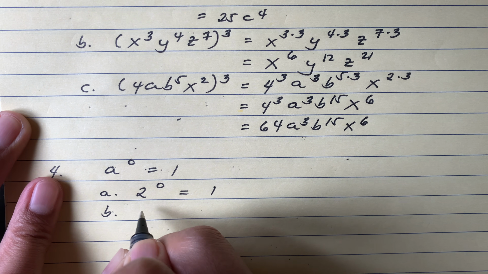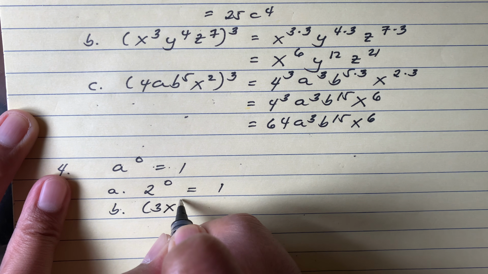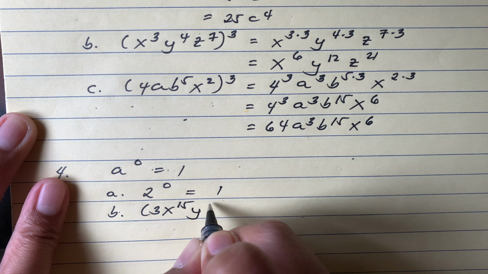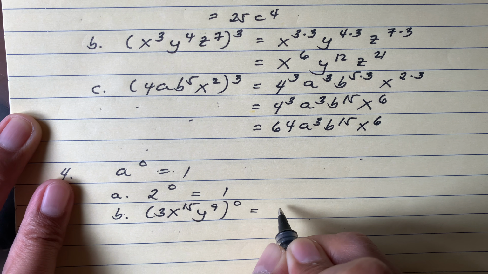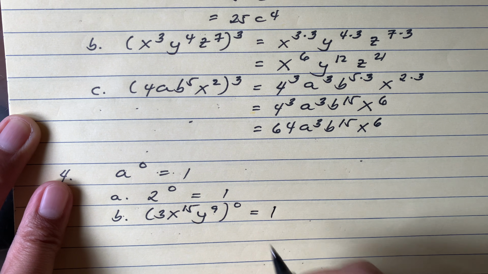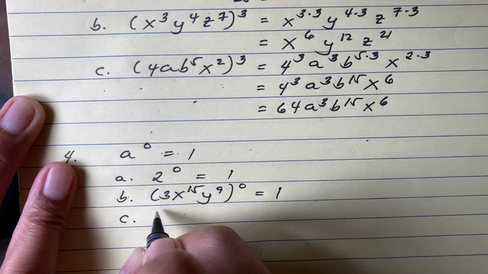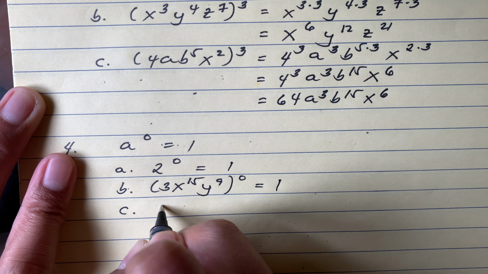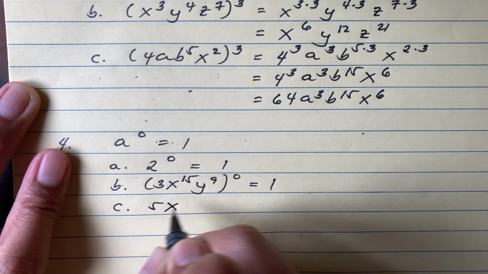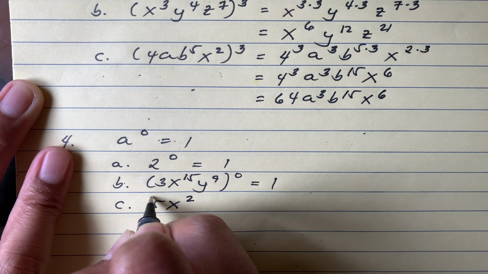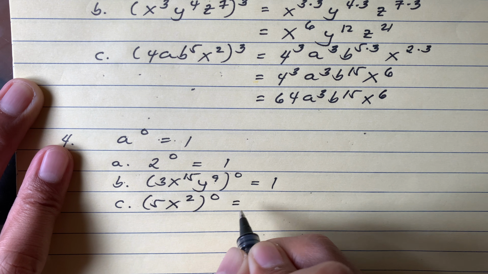Let's say we have the quantity (3x to the power of 15, y raised to the power of 9) raised to 0. This is equal to 1. Another, let's say we have 5 times x squared, and we're going to raise this to 0.